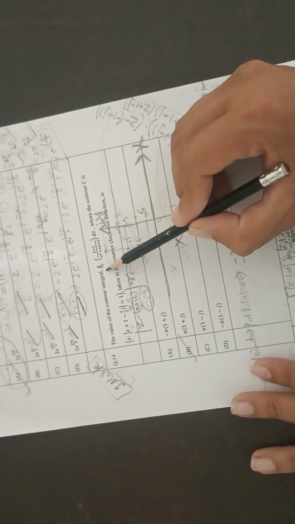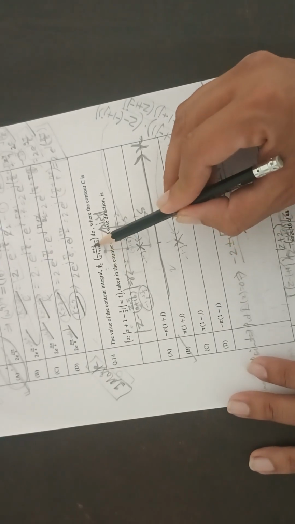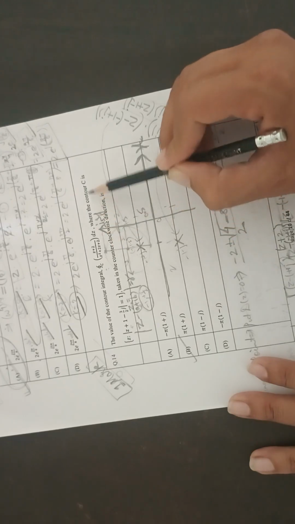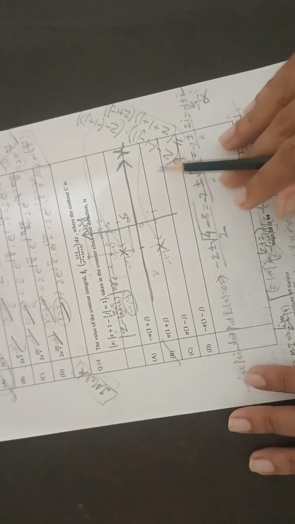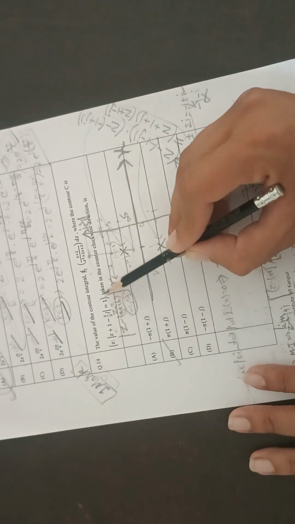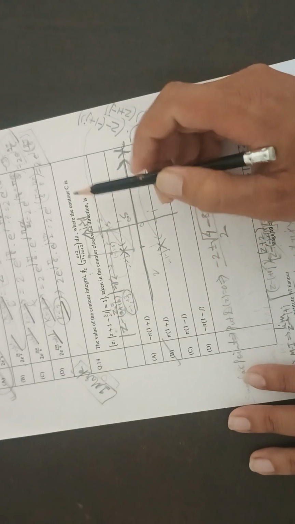Fourth question is on complex integration, Cauchy residue theorem. Here it is saying: the value of the contour integral of (z plus 2) by (z square plus 2z plus 2) dz, where the contour C is mod of z plus 1 minus 3 by 2 j equal to 1, taken in the counterclockwise direction, is.